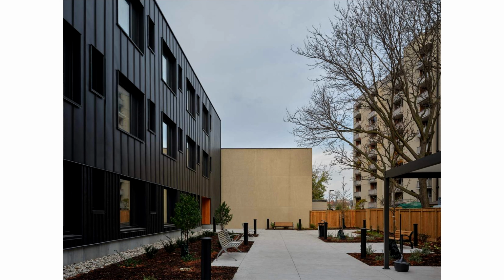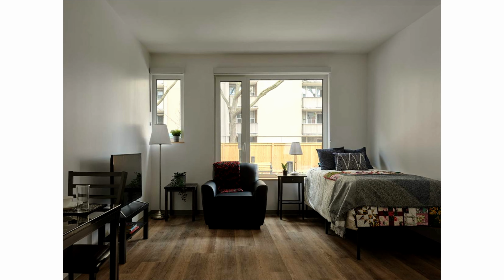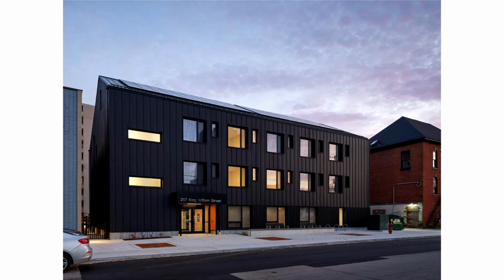The rear garden space at the back. This is sort of a public amenity space for the residents, and one of the suites. And then a last parting shot of the exterior.